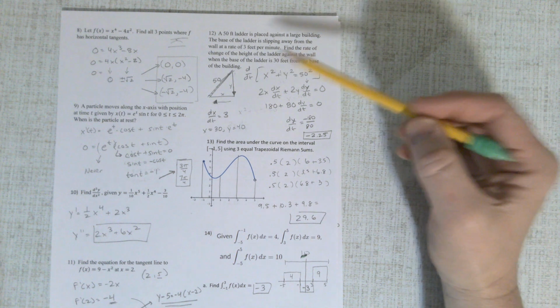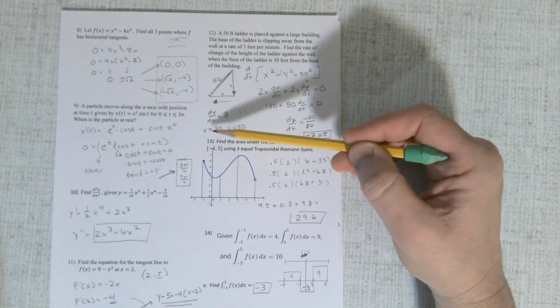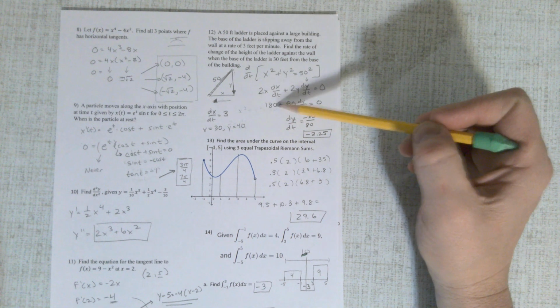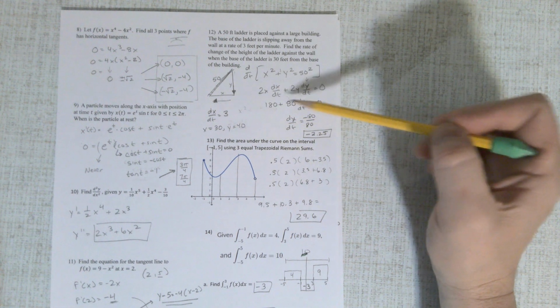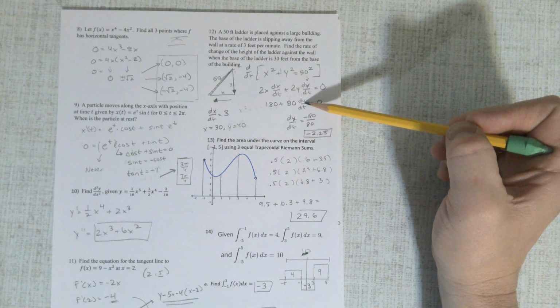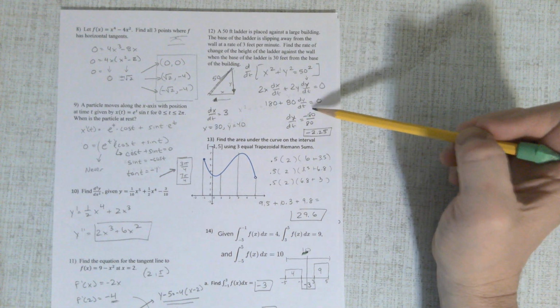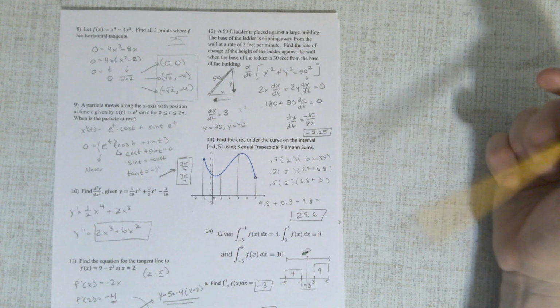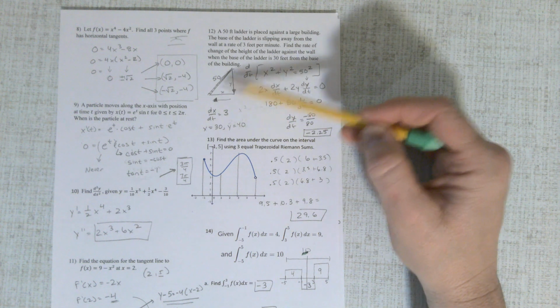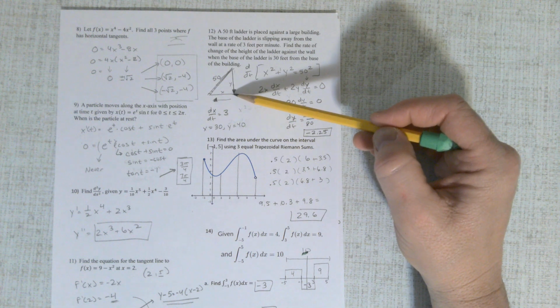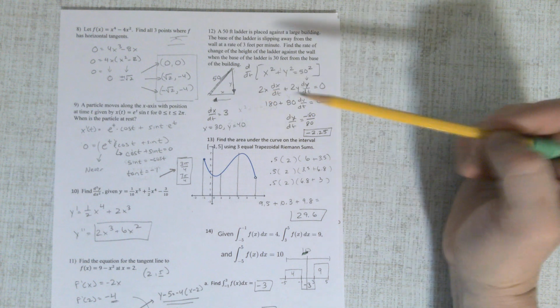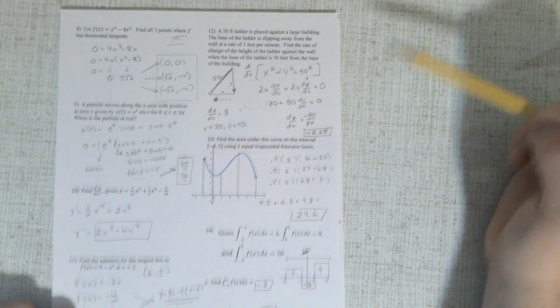Plug in everything you know. 2 times x times 3 is 180. 2 times y is 80. dy is unknown. Subtract it over, divide it over, negative 2.25. This is changing, and this is changing. This is changing 3 that way. This is changing down, negative 2.25.